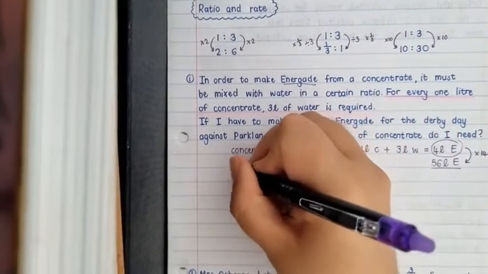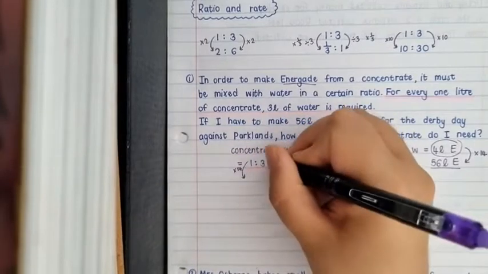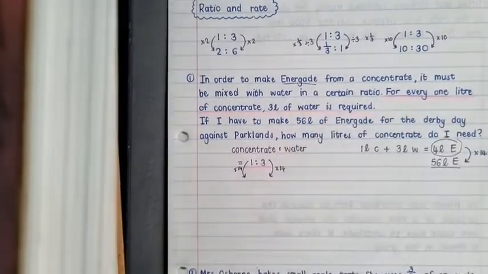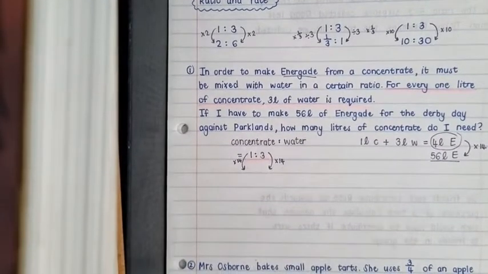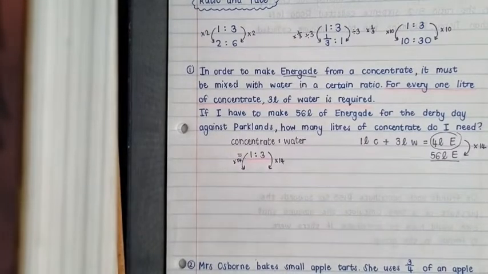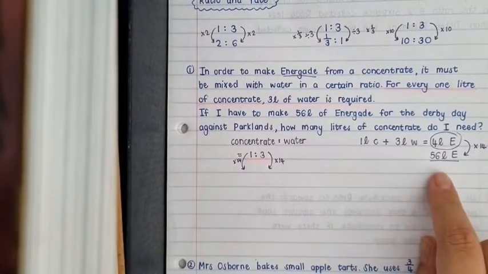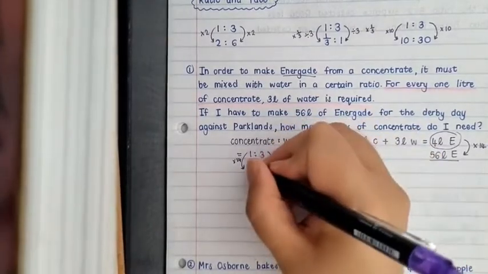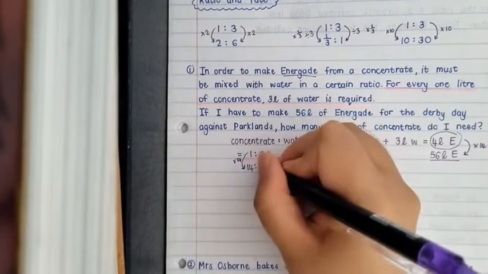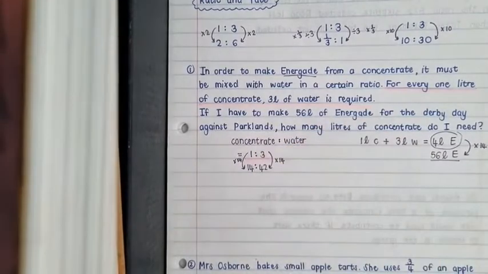So there we go. We're going to times that by 14. That will give us an equivalent ratio, a ratio that is actually the same as 1 to 3, but is not going to give us a total of 4 liters. It's going to give us a total of 56 liters. That's now what they're asking. So 1 times 14, I'm sure we all know this, is 14, and 3 times 14 is 42.